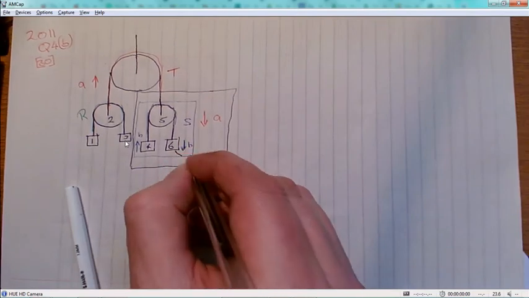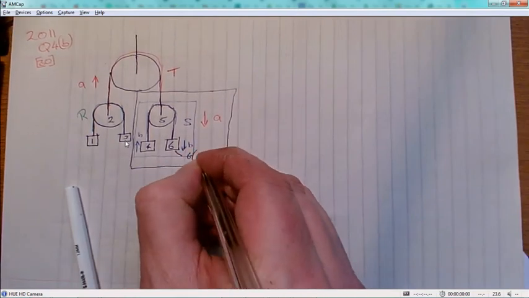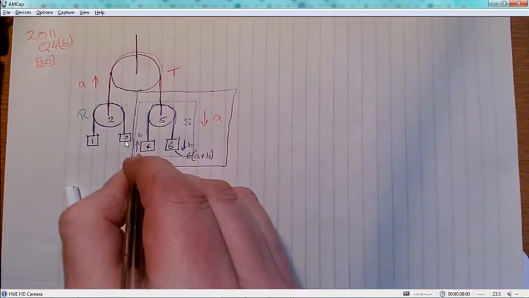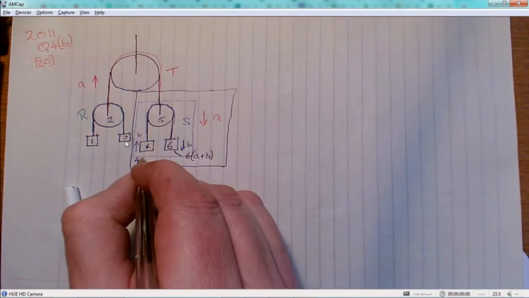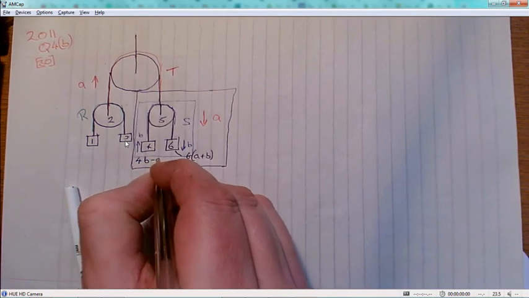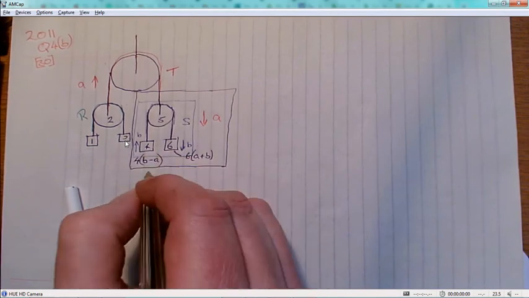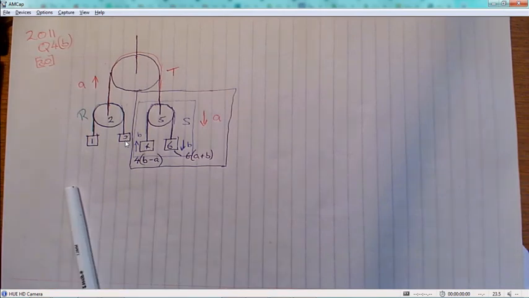Then the acceleration of this is 6 times (a plus b), and this will be 4 times (b minus a), and I'll show you why in a moment. It's a simple enough pulley system, so let's just break it out.